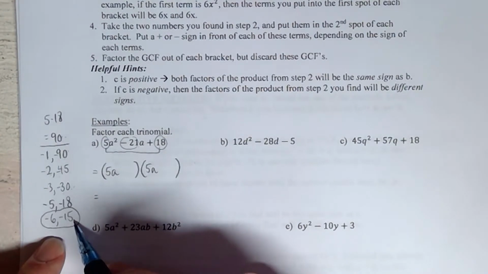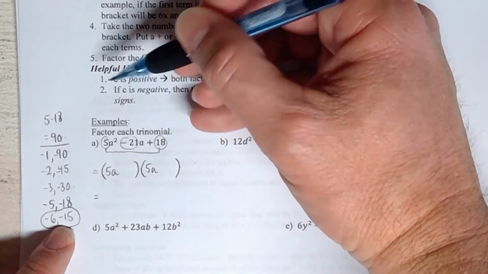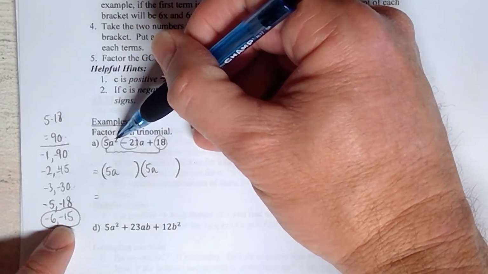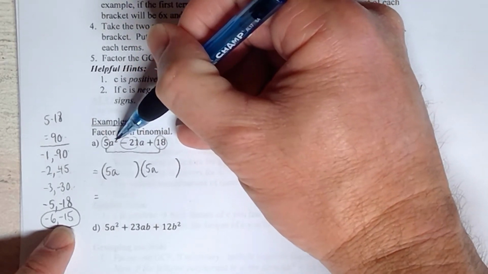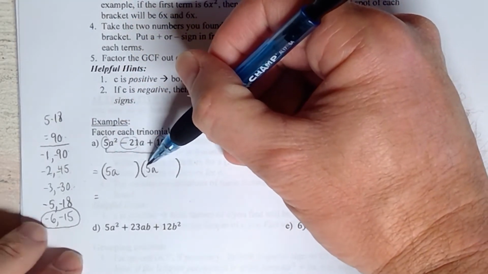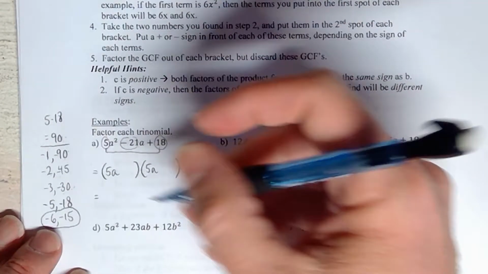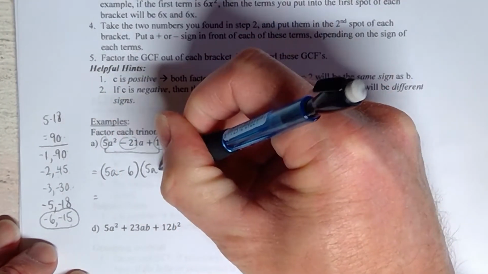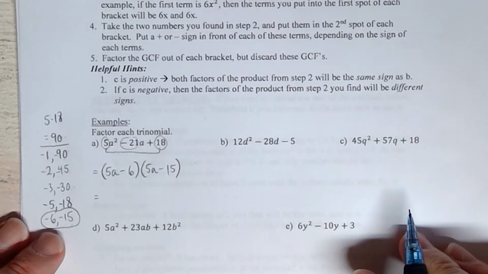What you do then is you take these two numbers, and let me back up for just one moment. Just to make sure you understand, if this had been 3a squared, we would do 3a and 3a. If this had been 8a squared, we would do 8a and 8a. Okay, just to make sure you understand how I did that. But what you do now is you take these two numbers you found and you just take them and you put them behind the 5a and the 5a.